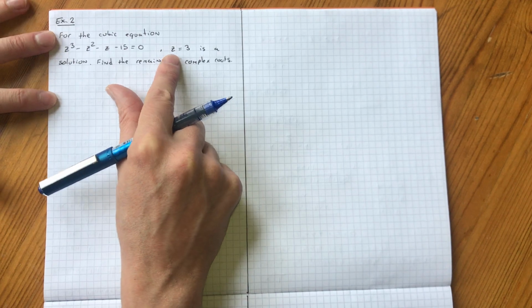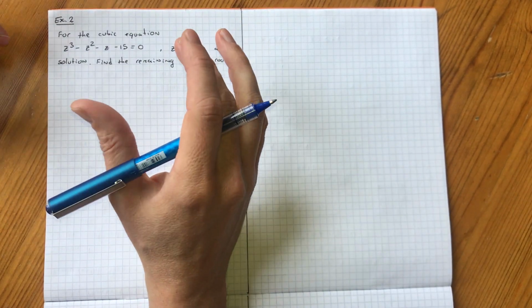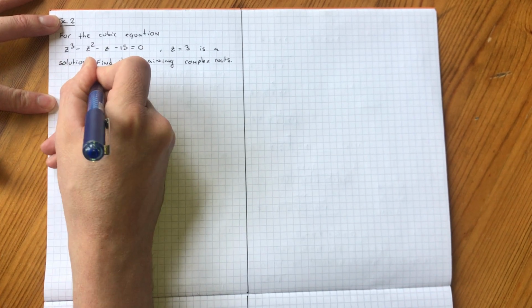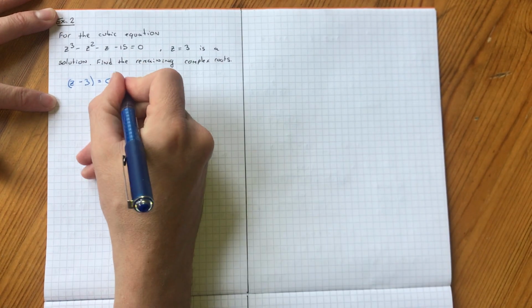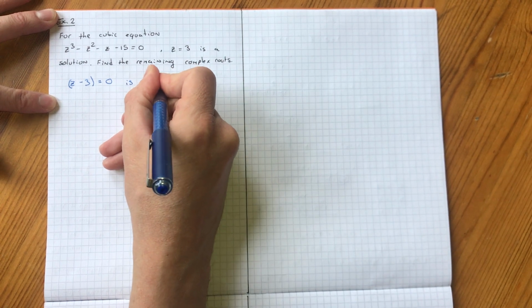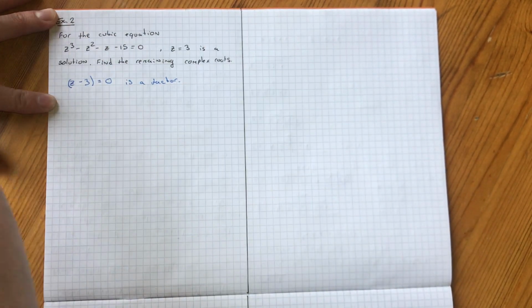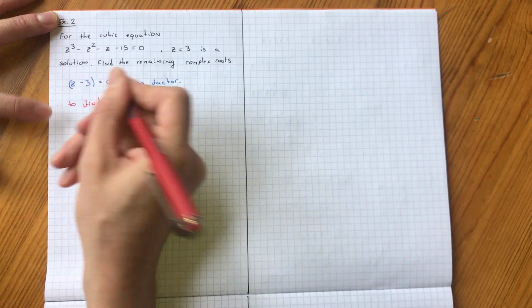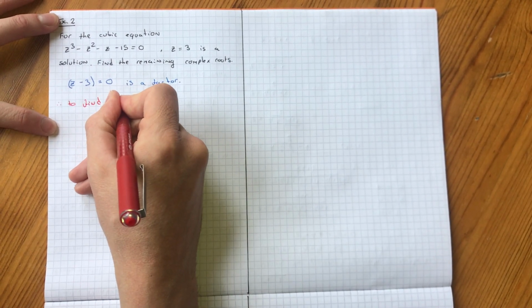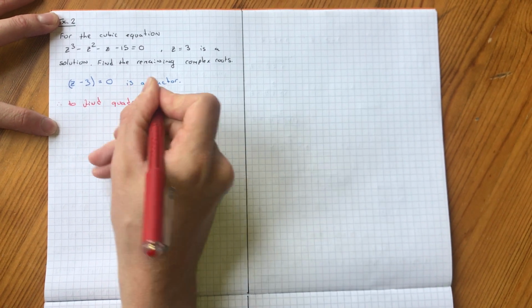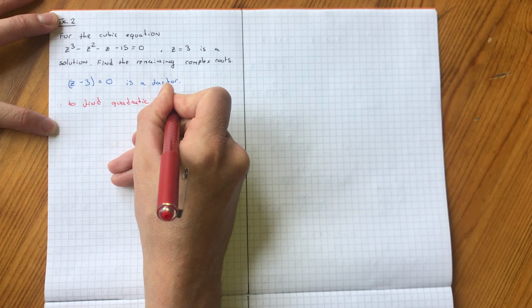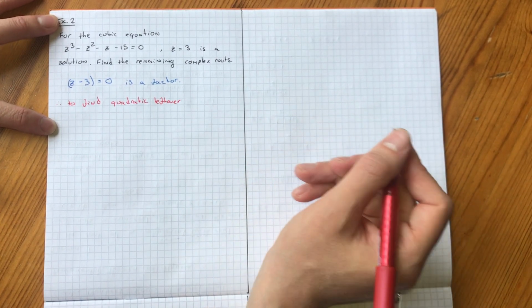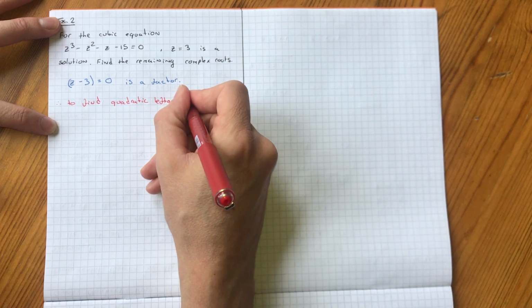What would that solution look like as a factor? z minus 3 equals 0 is a factor. Therefore, to find the quadratic left over, you could do this by polynomial division, by synthetic division, but what we're going to do is use algebraic long division.